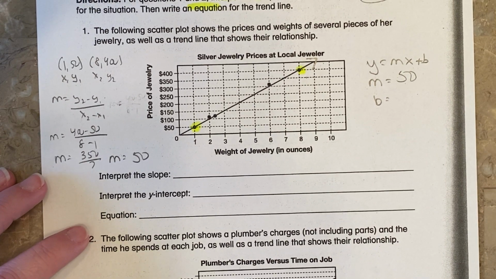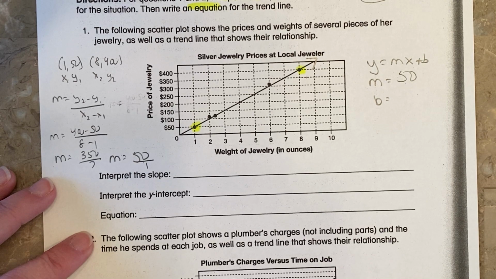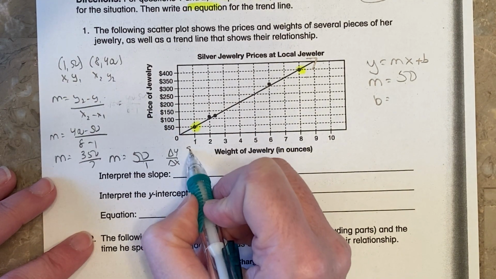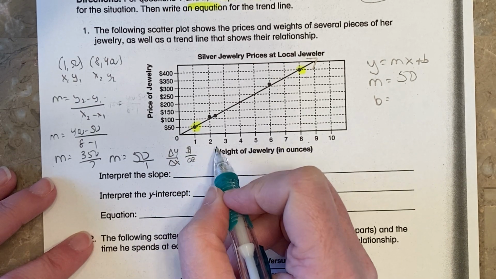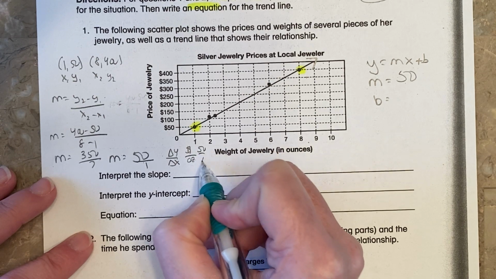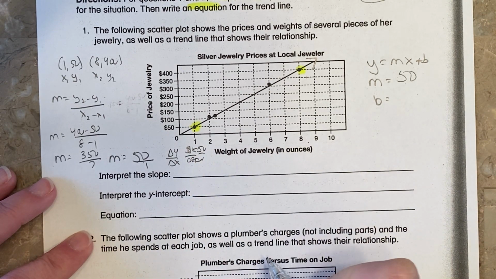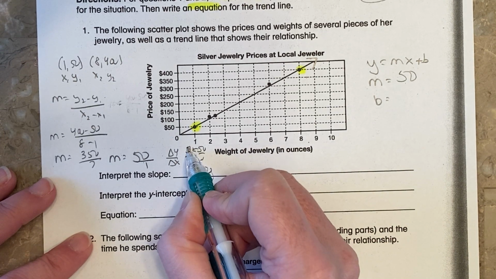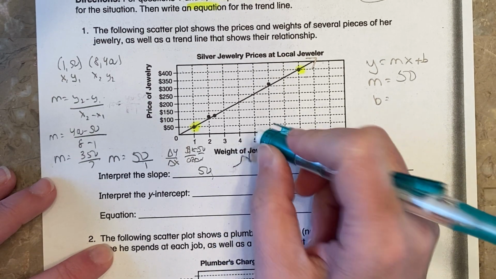So why don't we interpret that now? So 50 is the same thing as 50 over 1, okay? Remember, it's the change in y over the change in x. Your y is money, and your x is ounces. So if we have our 50 over 1, so match them up. So 50 goes with the dollars, and 1 goes with the ounce. So that means your slope of 50 means it's $50, or it costs $50 per 1 ounce.